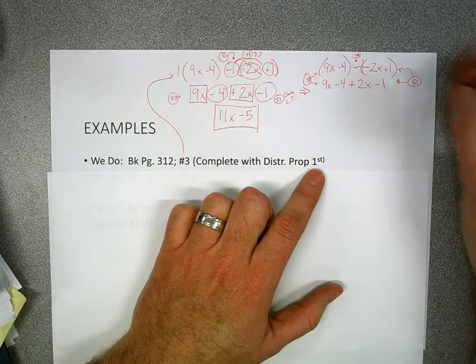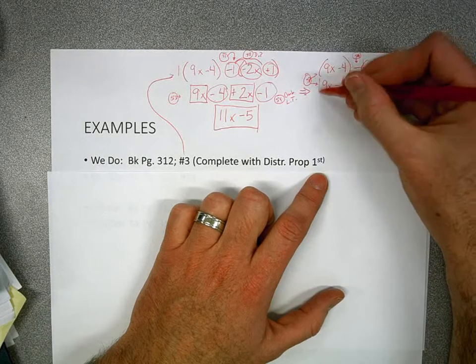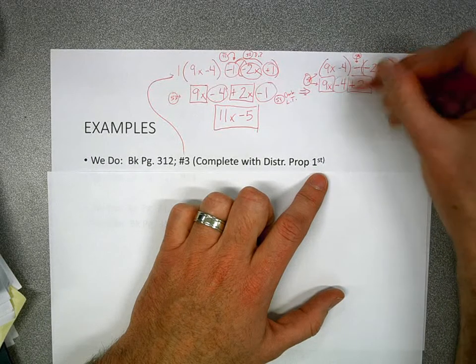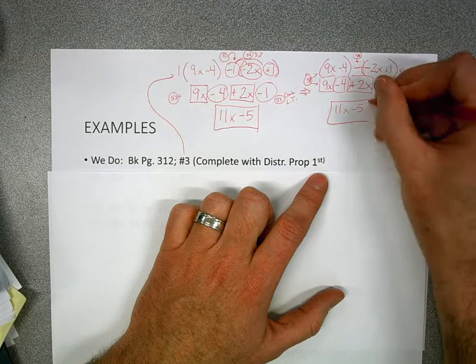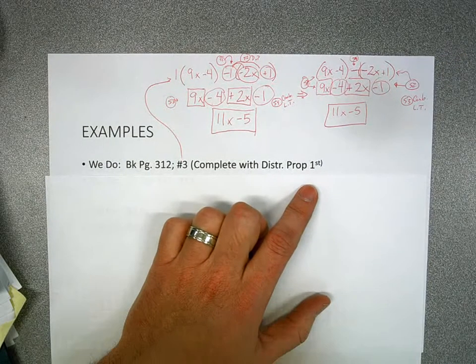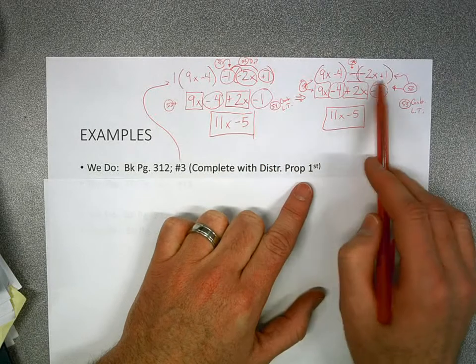And now, of course, step 3 is combine like terms, which was step 4 here. And from here, right, we do exactly the same thing that we did before, and we still get our 11x minus 5. So what I'm getting at is that bottom line is the negative 1 affects everything in the parentheses.